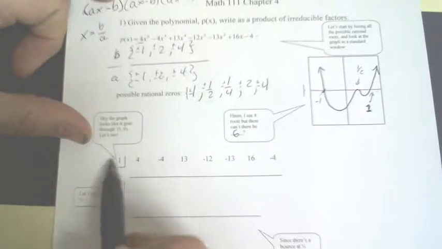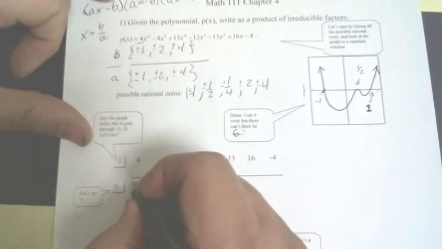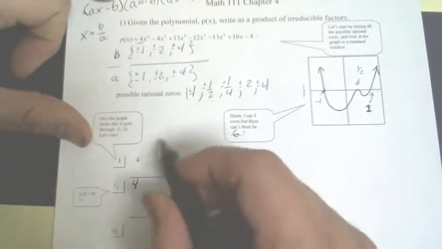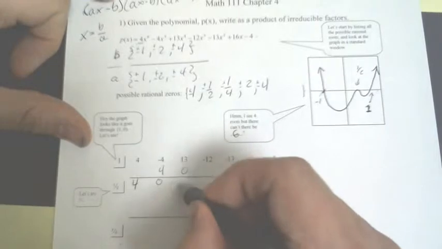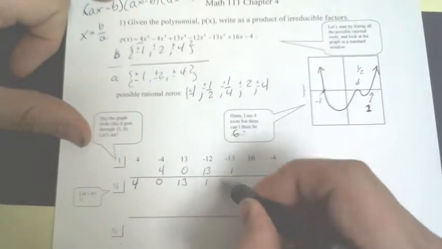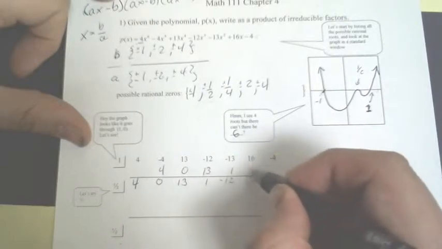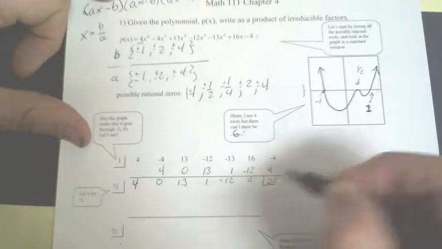So I'm going to perform the synthetic division with the 1, because it looks like it goes through 1. And let's just do this real quick. Bring down the 4. 4 times 1 is 4. Minus 4 is 0. Bring down the 13. Bring down the 1. Bring down the -12. Bring down the 4. 4, 0. So it does work.